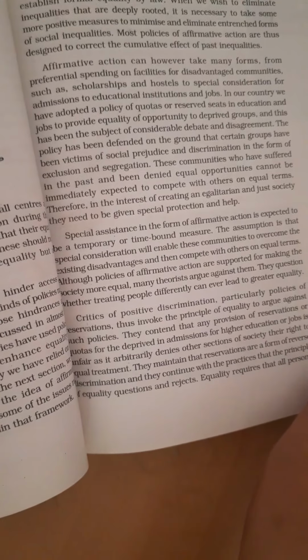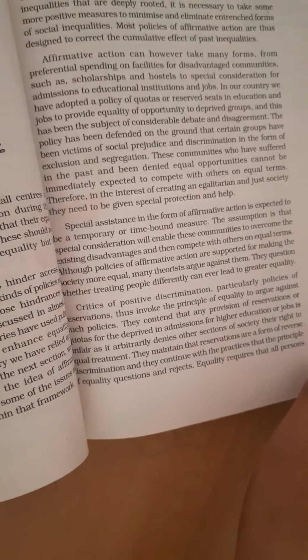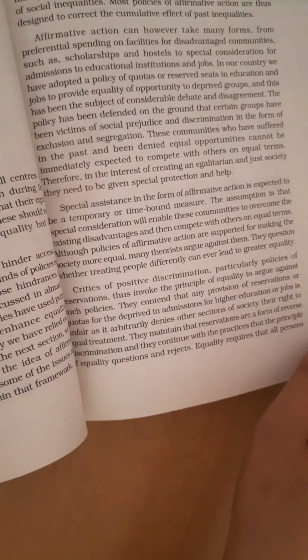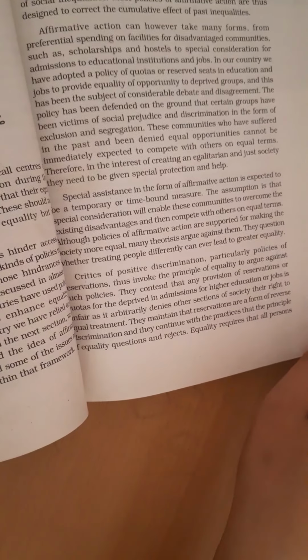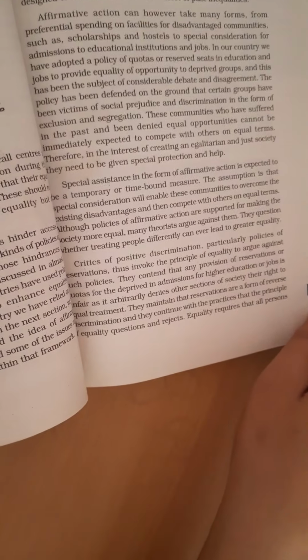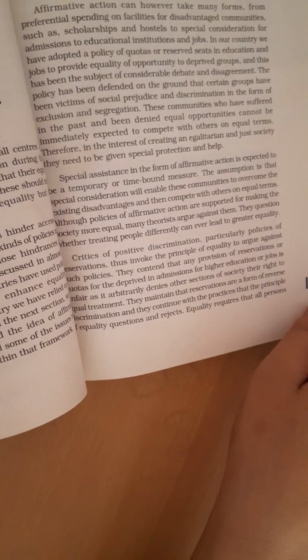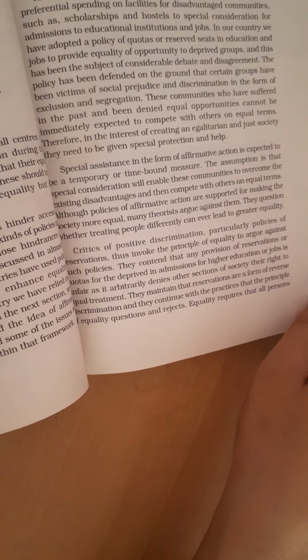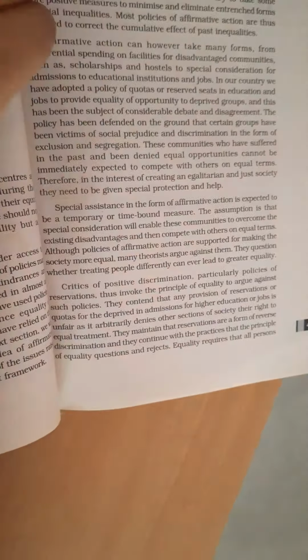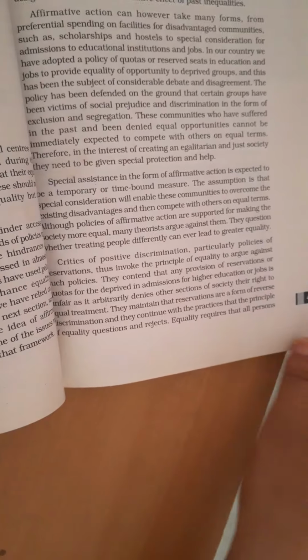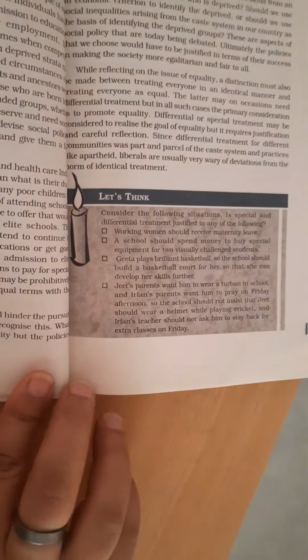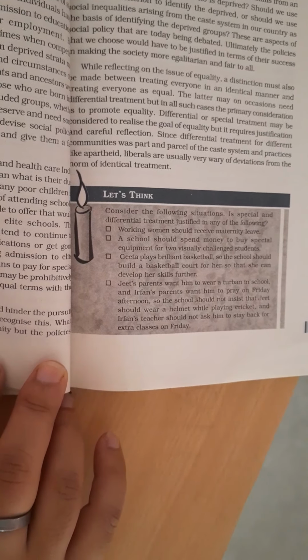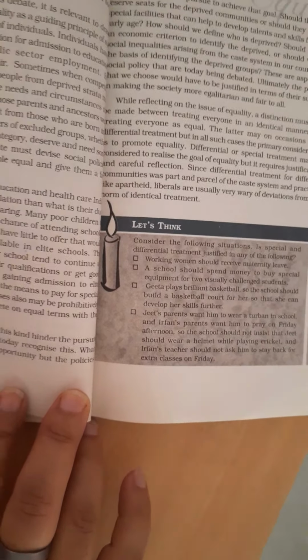Now the next is reservation in services. According to the Constitution, Article 16(4) and 335 provide for the reservation of scheduled castes in India. Article 16(4) provides that if a state makes provision for the reservation of backward classes in government services, it would not violate the fundamental right of equality of opportunity in matters of public employment.